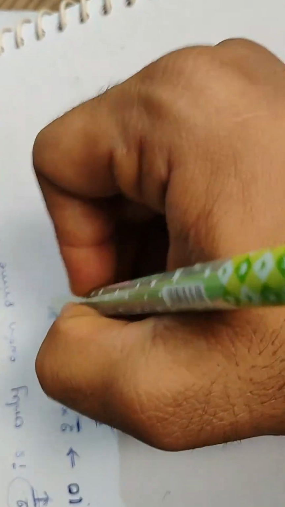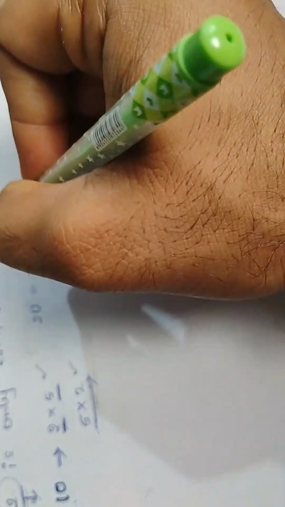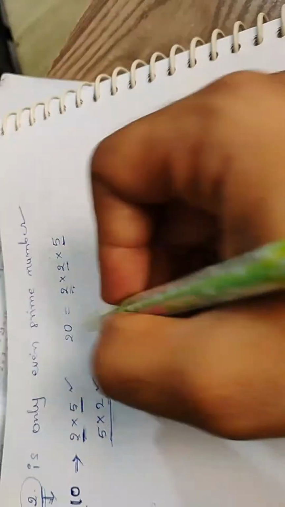If you are taking 20, what is the factorization? 2 twos are 4, 4 into 5 is 20. So 20 is 2 into 2 into 5. 2 and 5 are prime numbers. So every composite number you can express as a prime factorization. I hope you are understanding.